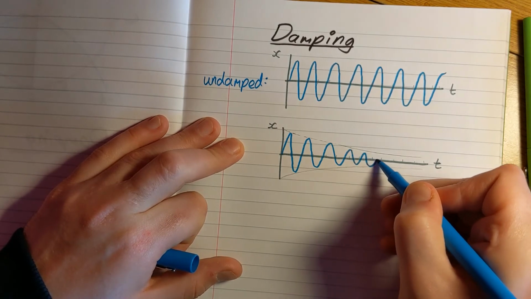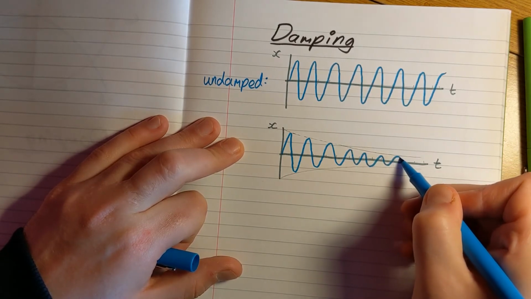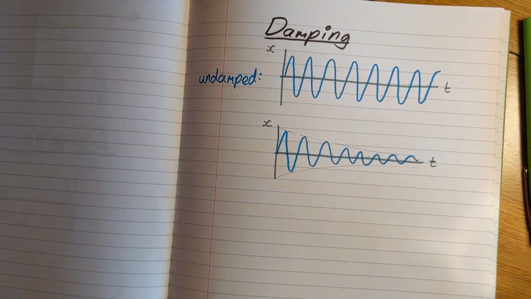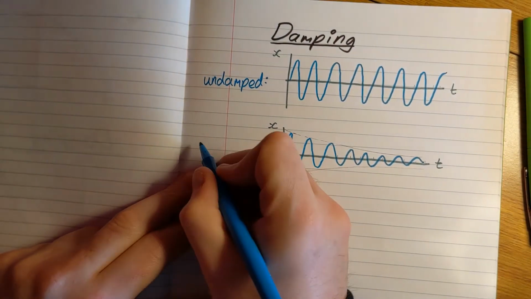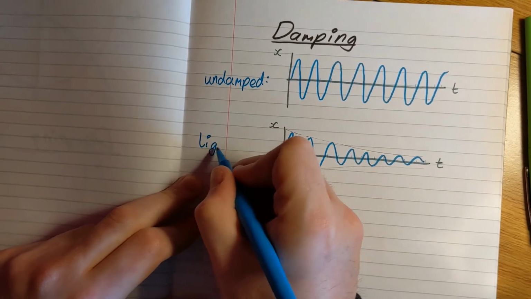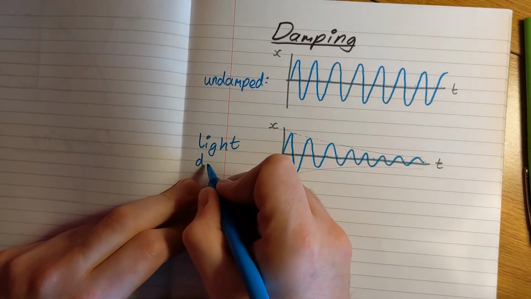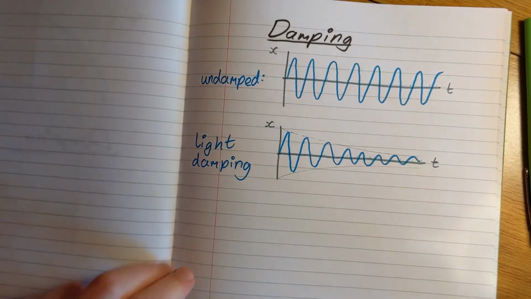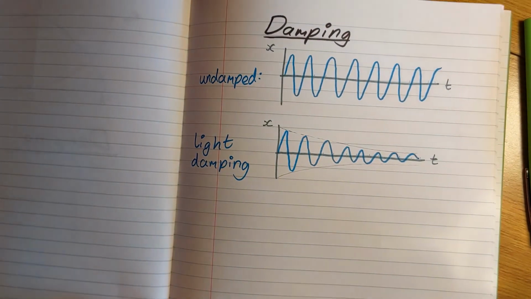They should still be the same time period. So we call that damped oscillations, or light damping. And the reason for that is because we'll talk about heavy damping in a minute. So there's light damping there.